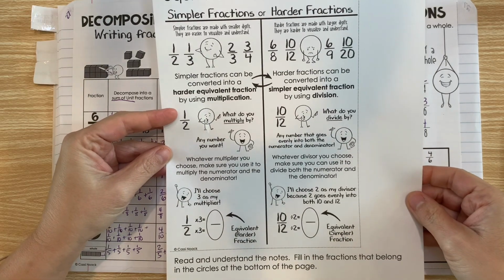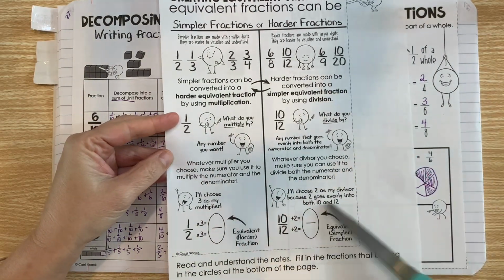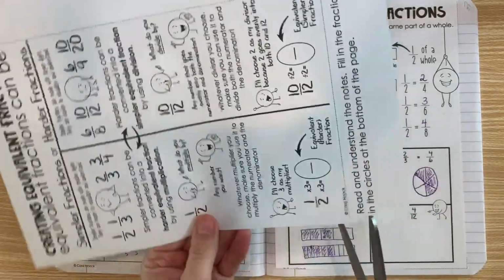Okay, we just learned about equivalent fractions, and today we're going to learn how to create equivalent fractions. So let's cut it out and glue it on the next page.